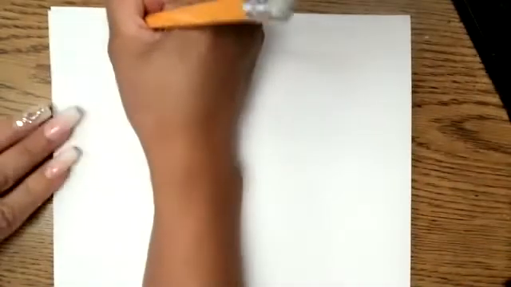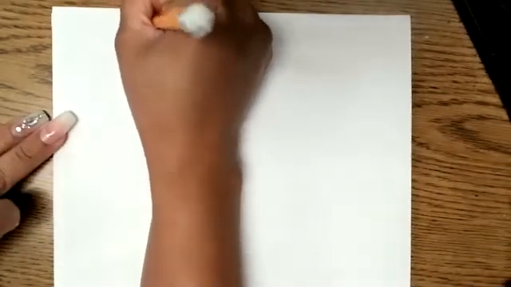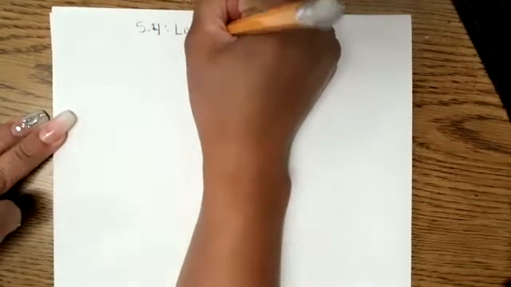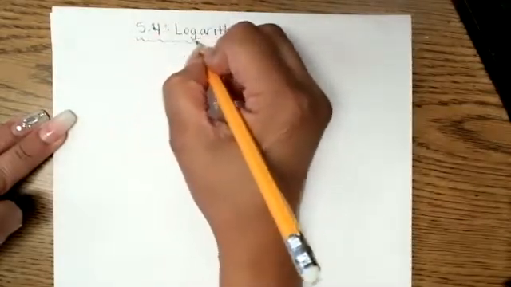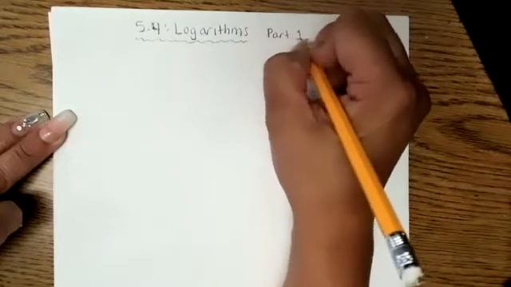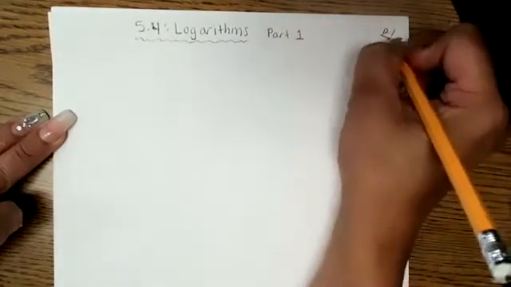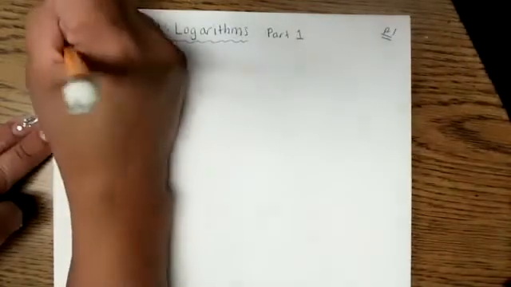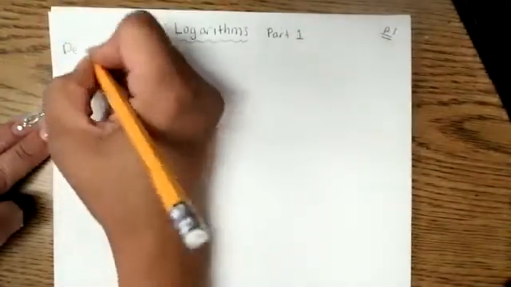All right, so this lesson is going to be on 5.4 logarithms, and 5.4 is going to be actually separated into two lessons. So this one's going to be part one. We're going to start off with the definition.